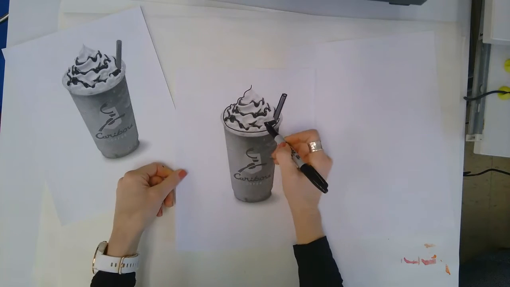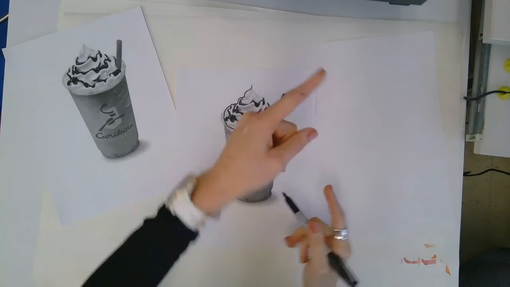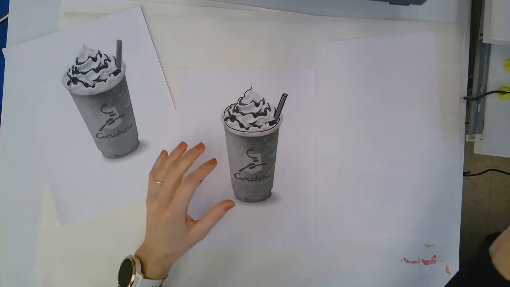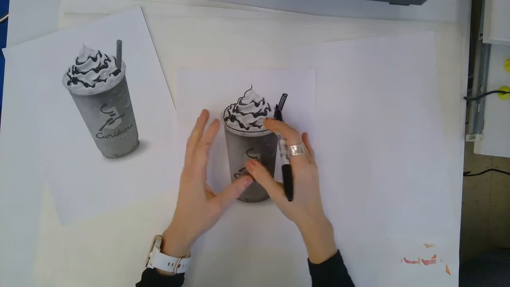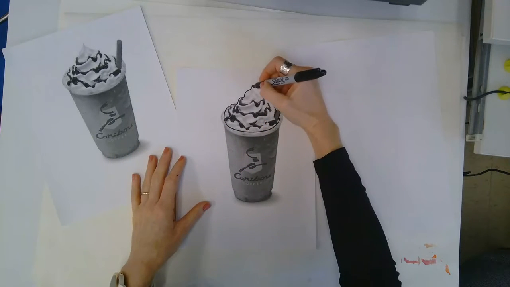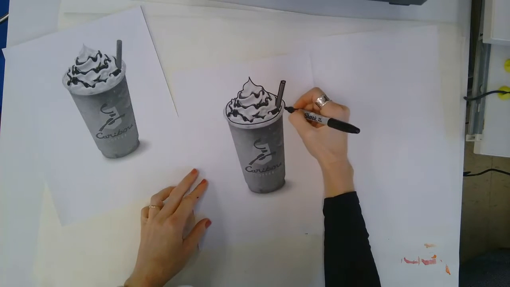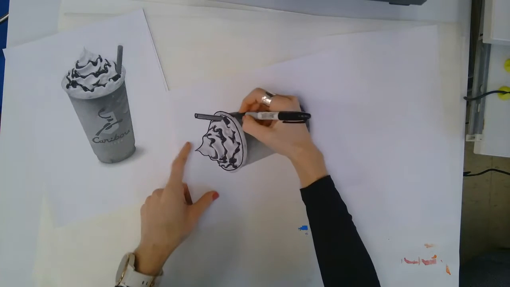This whipped cream has a lot of nice soft values in it. I'm going to try to simplify that, and that's hard because our eyes are used to seeing all that detail. So I'm just going to go through and make it simple shapes.